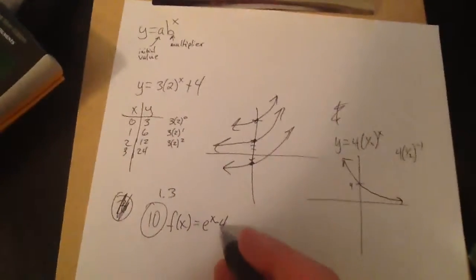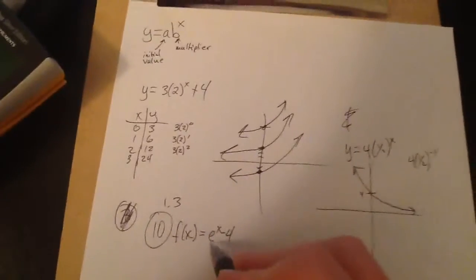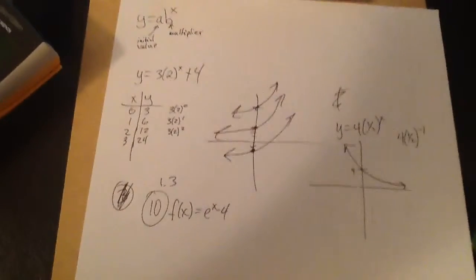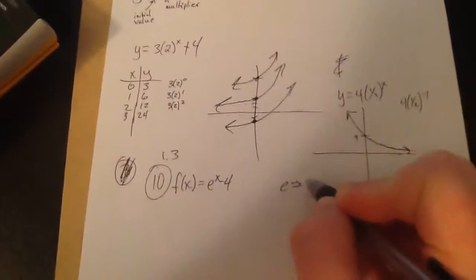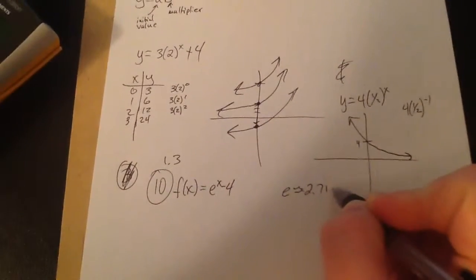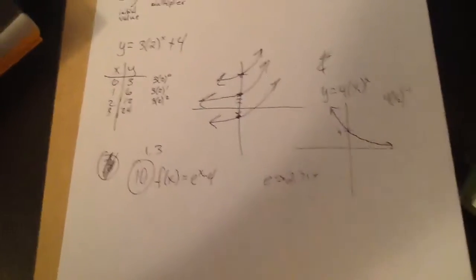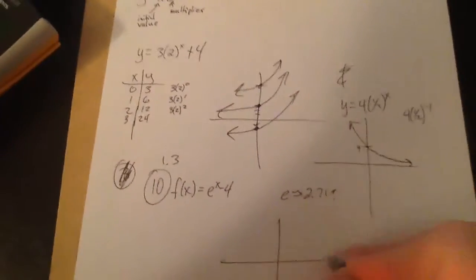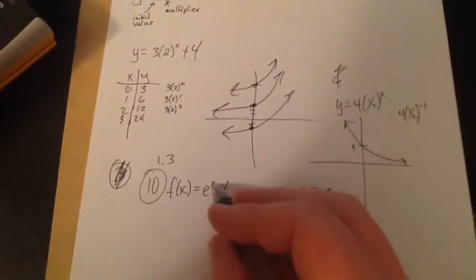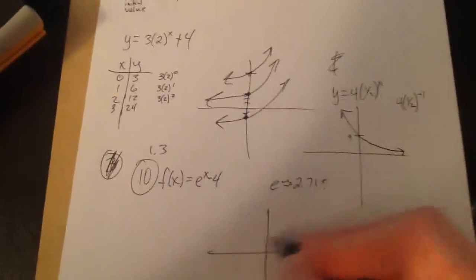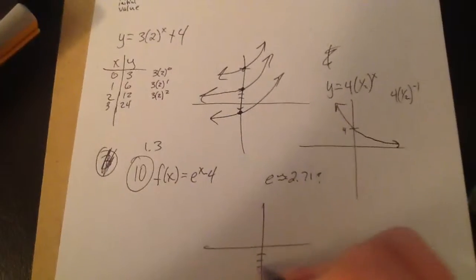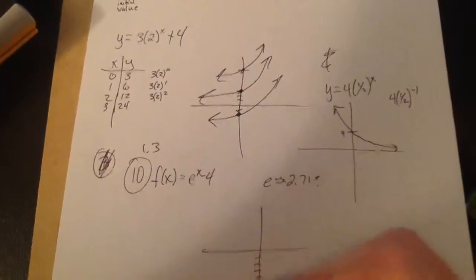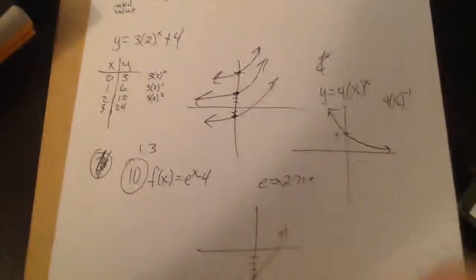So if we have e to the x minus 4, I'll tell you right now, e is a number. It's a special number. We'll talk about it more when we get to limits, the actual calculus stuff. But it's about 2.71-ish, something like that. 2 point something. So anyway, this is just going to be like 2 to the x power. Well, it's just going to be exponential growth and down 4. So I know my graph should look something like that.